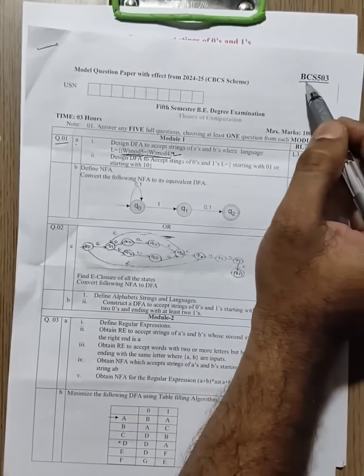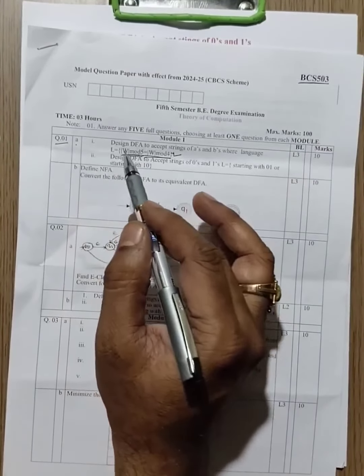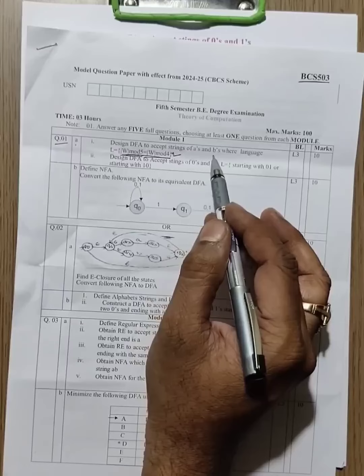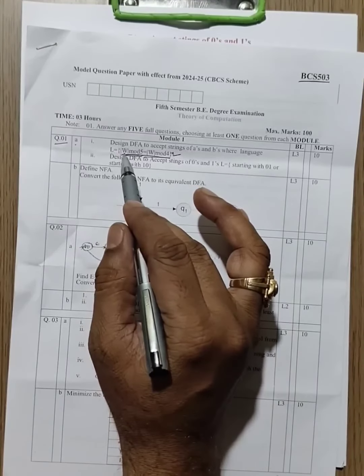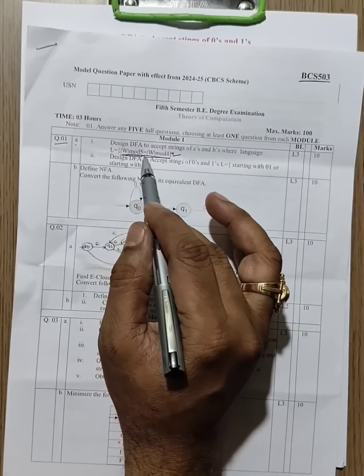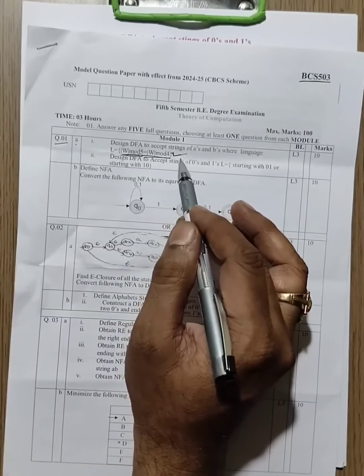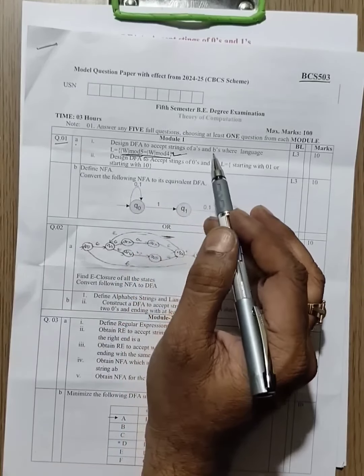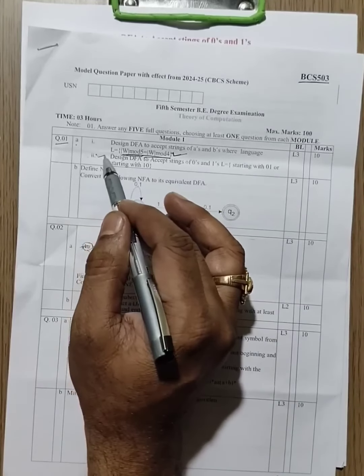This is TOC second model question paper, and within this question number 1A, design DFA to accept the string of A's and B's where language L equal to W mod 5 equal to W mod 4. I think this question is wrong. Maybe there is a typing mistake. Question number 1A, second question.